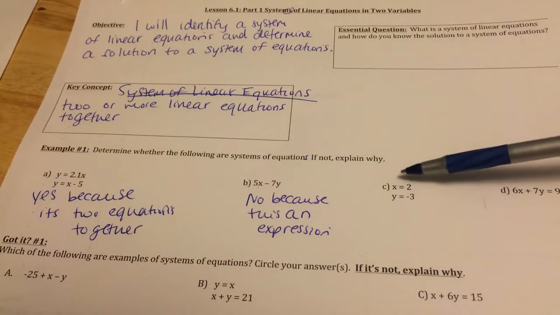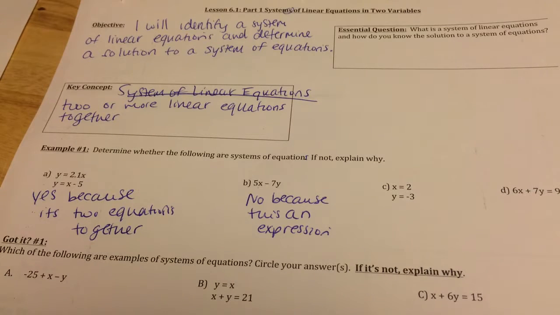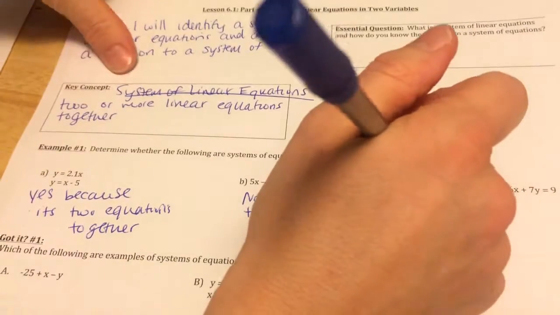Letter C, x equals 2 and y equals negative 3. Well, I see two equal signs, and they're both equations. So yeah, this is a system of linear equations. Why? Because it's two equations together. That's the definition, remember.